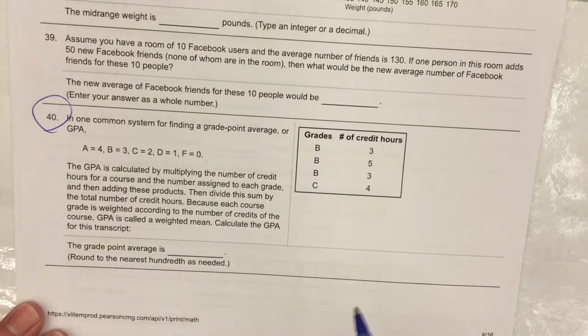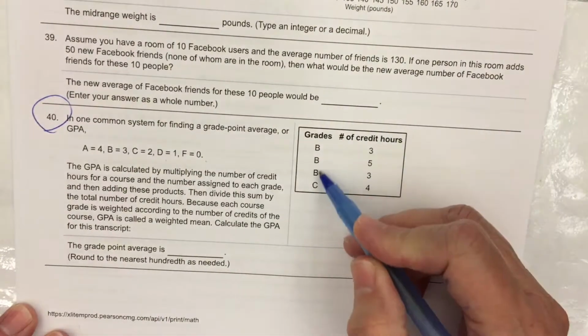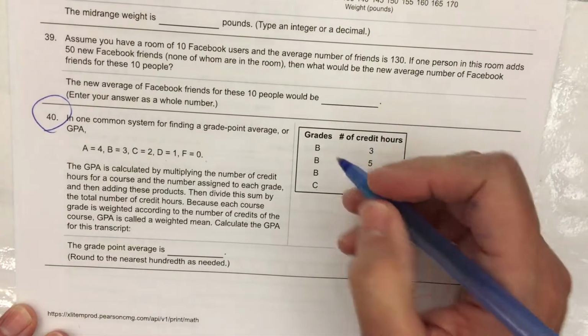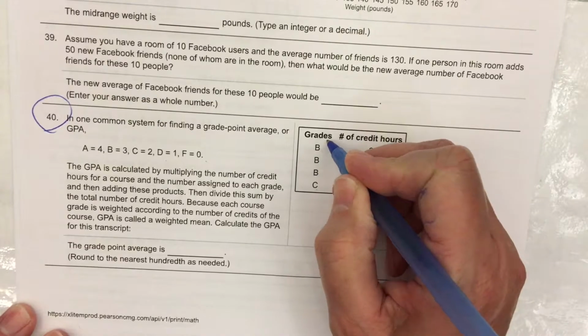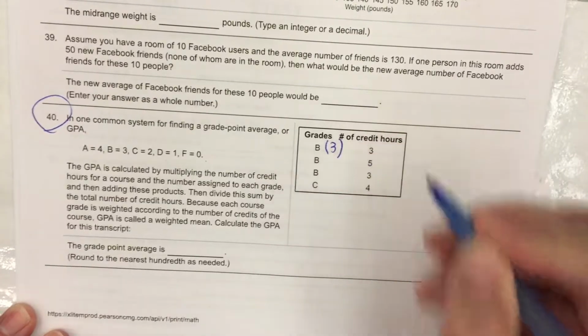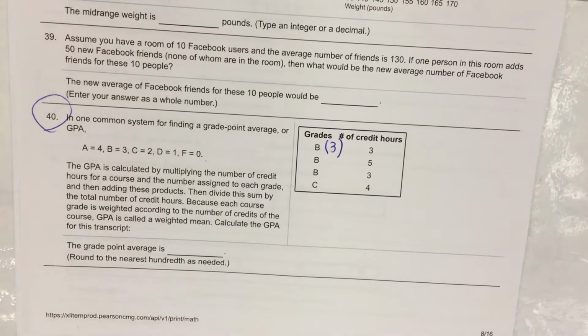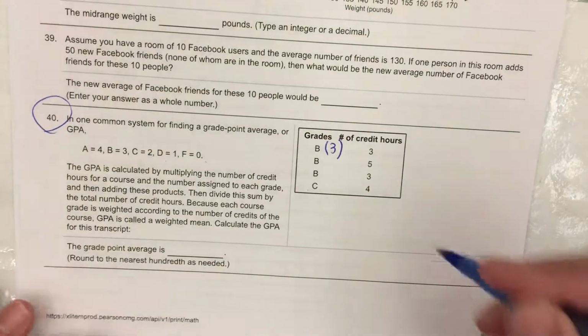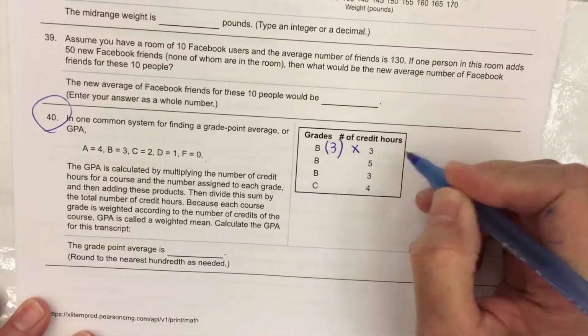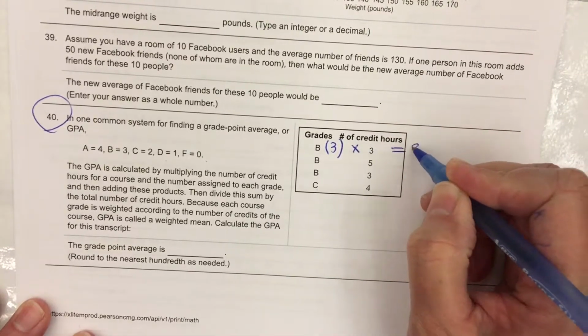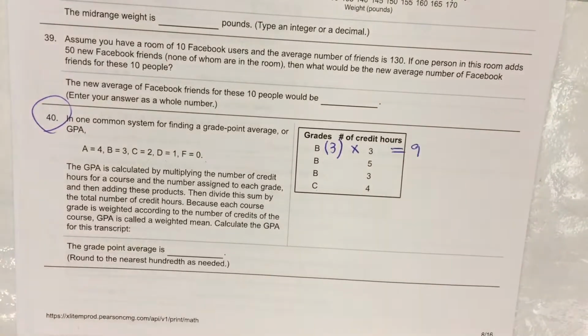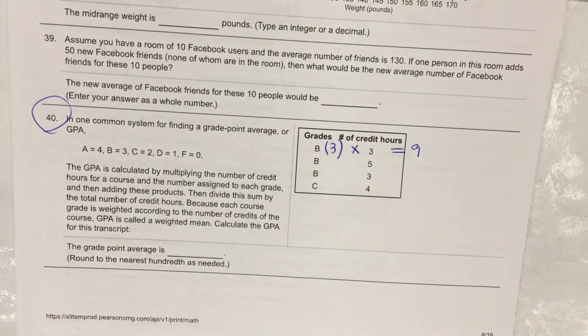This particular student took 4 classes. In the first class, the student made a B, so that's 3 points. That class was worth 3 credit hours. So what we do is multiply 3 times 3, and we get 9. For that first class, the student had 9 quality points.